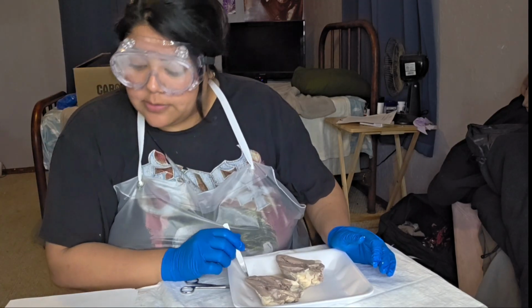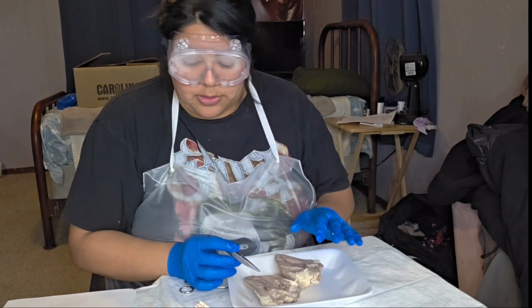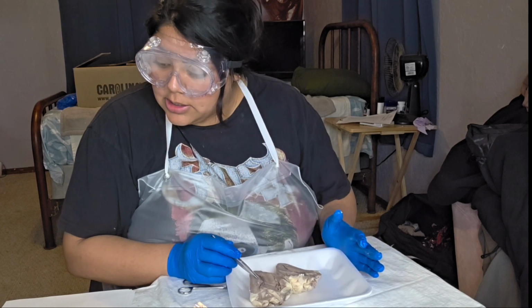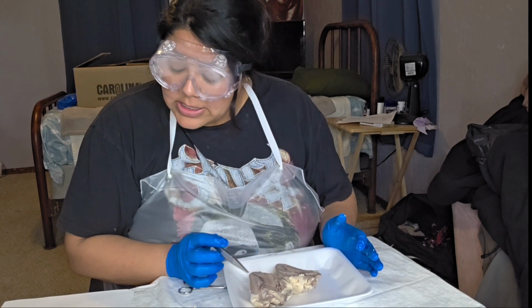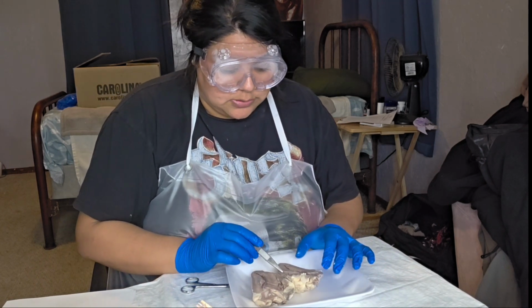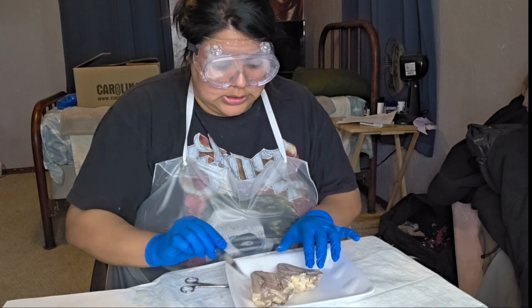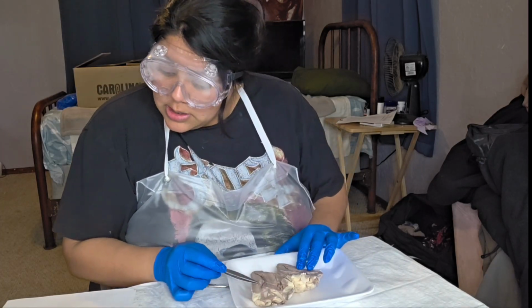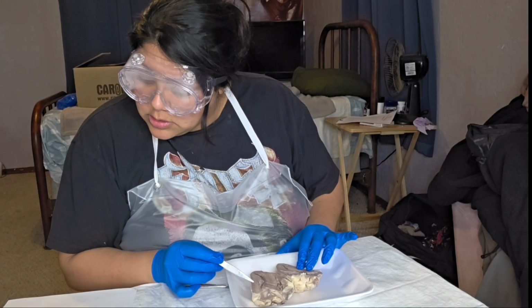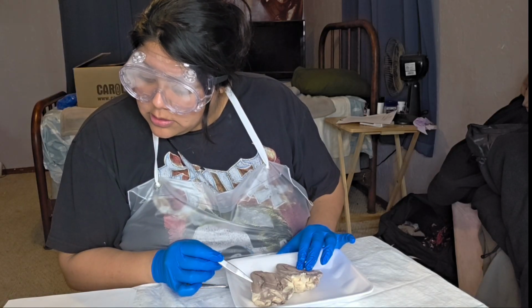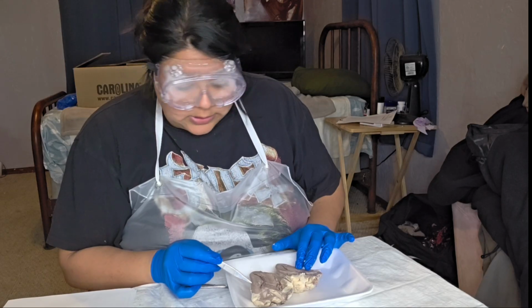And since we already cut open our heart to the other side, examine the left atrium. So that is going to be these two outer sides. Find the opening of the pulmonary vein from the lungs.